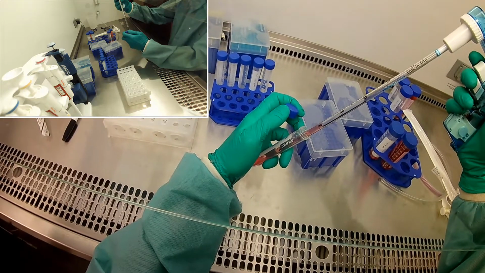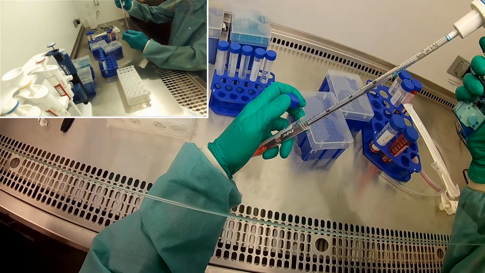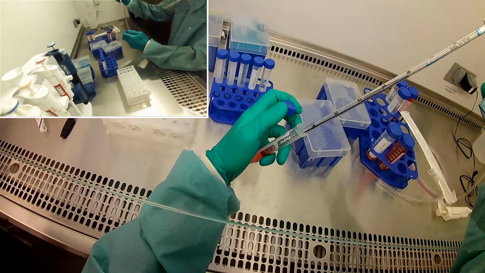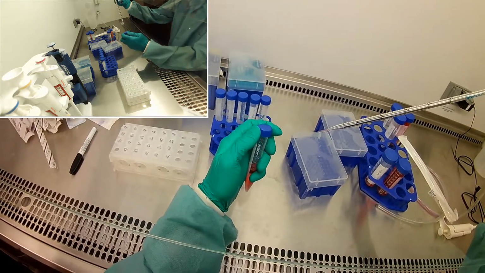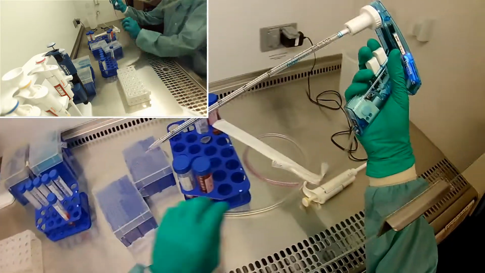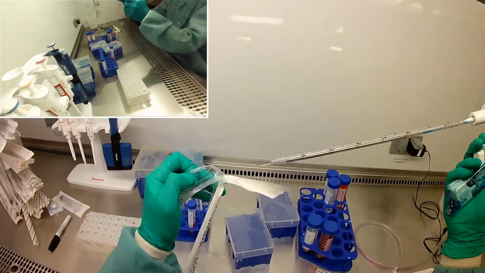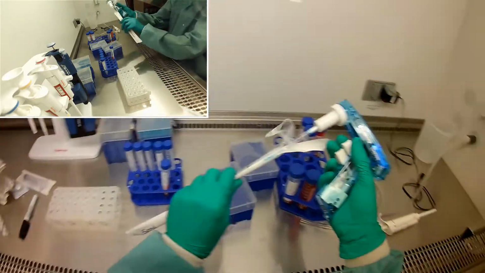I'm going to mix it a little bit. And also, it's just sugar, so I'm going to stick it in the water bath behind me to help it dissolve a little bit faster.